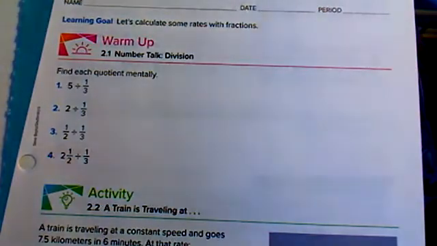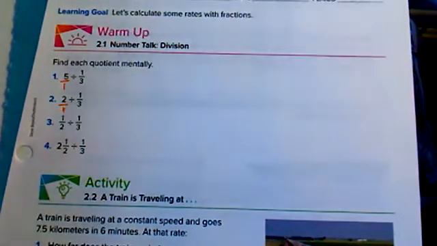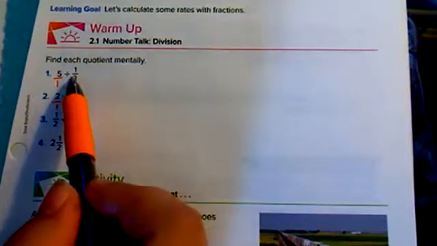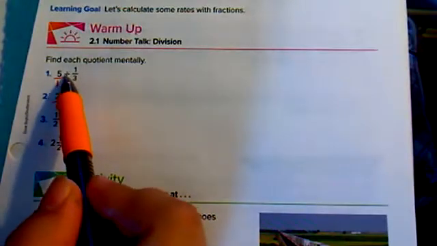Welcome back. Let's check and see how you did. If you can remember, we can always put a whole number over 1. If you have 5, it takes 5 ones to make a 5, so this would represent 5 wholes. And because we're dividing, we can't divide fractions, so we need to multiply. It's going to become 3 over 1. We're multiplying by the reciprocal. So 5 times 3, you should have gotten 15.